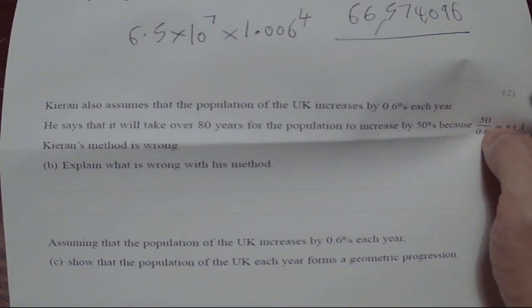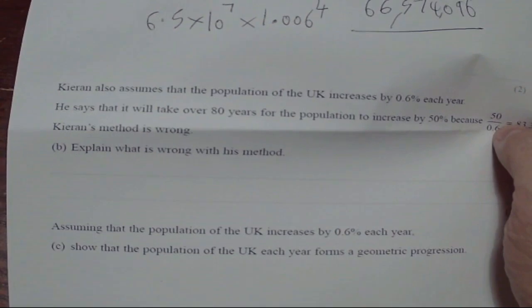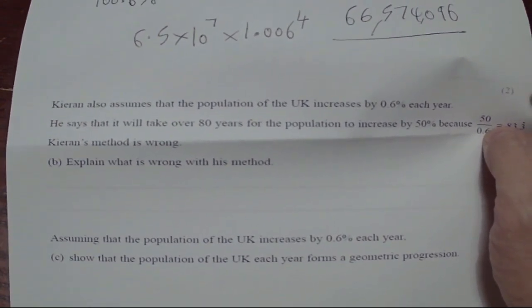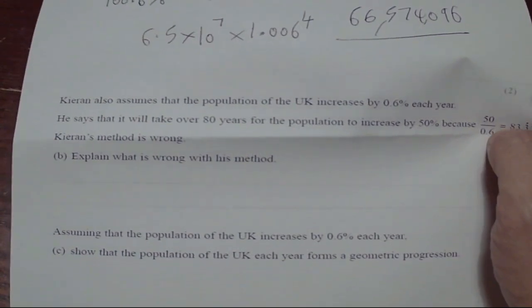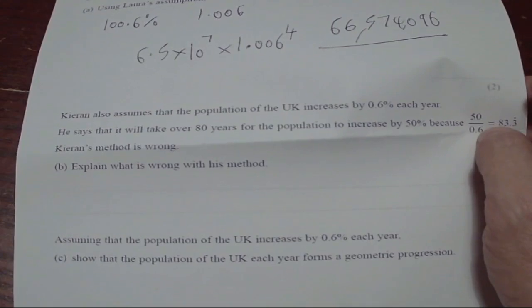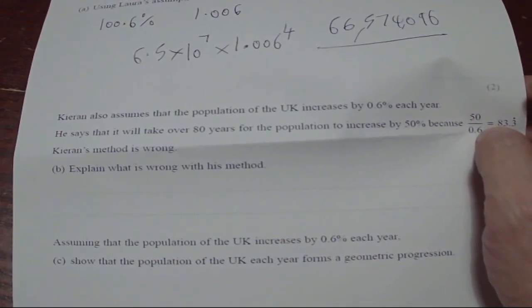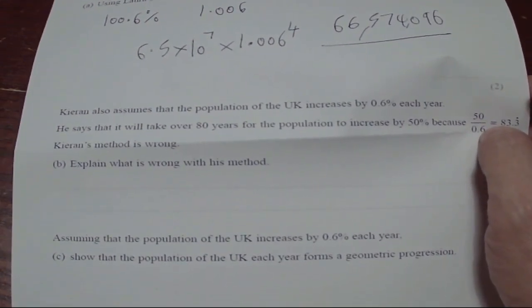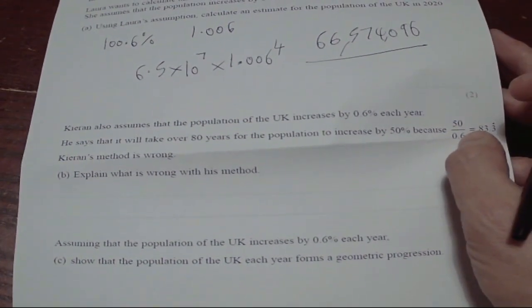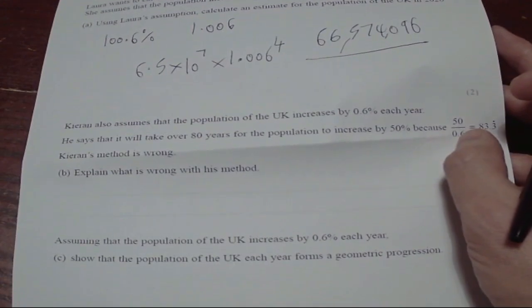Okay, well earlier I talked a little bit about compound interest, and this is a very similar sort of concept. It's compound population growth. Your 0.6% is going to be on wherever the population is at the end of that year. So end of the first year, you're going to increase it by 0.6%. End of the second year, whatever the population is at that time, you increase it by 0.6%. At the end of the third year, population at that time, increase it by 0.6%.